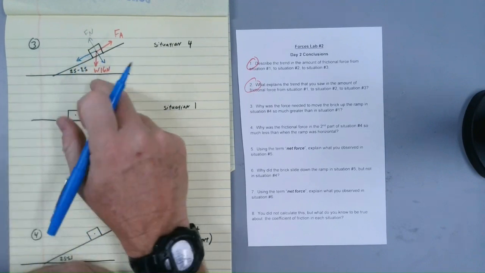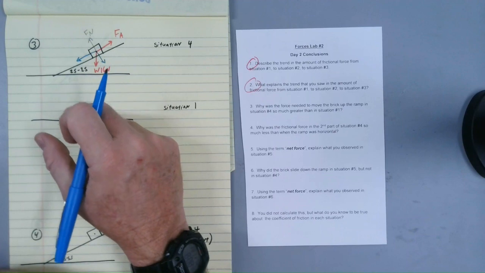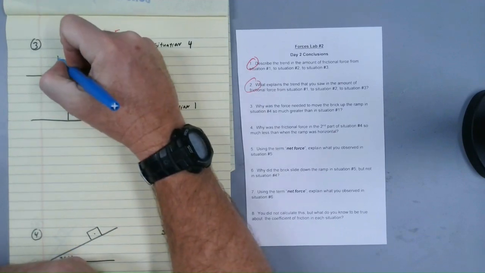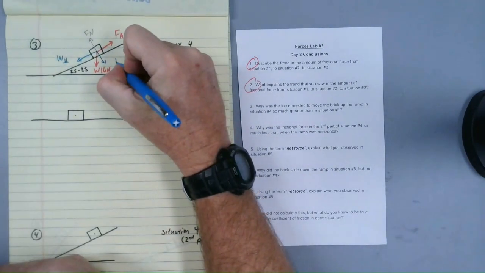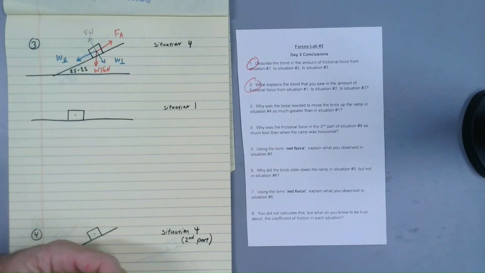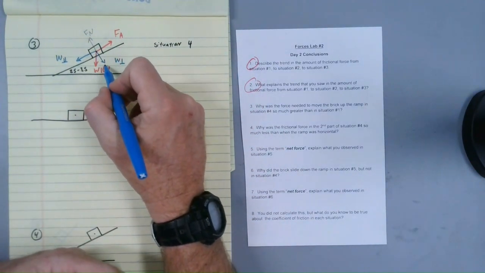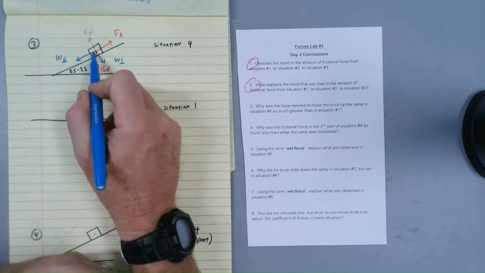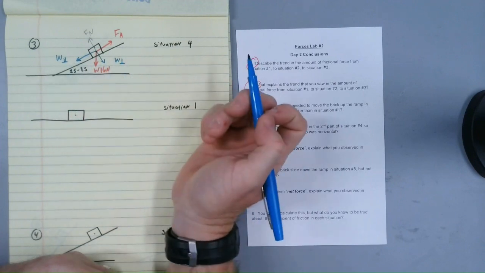Because these are components of the weight force, they are generally given the names parallel and perpendicular weight. Perpendicular weight is the portion of the weight that acts perpendicular to the surface. Parallel weight is the component of the weight that acts parallel to the surface of contact.